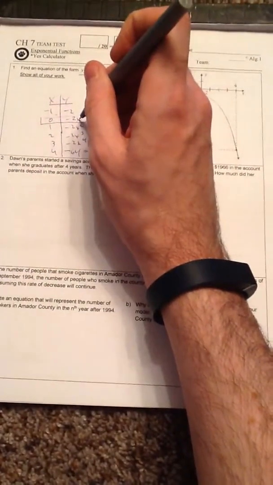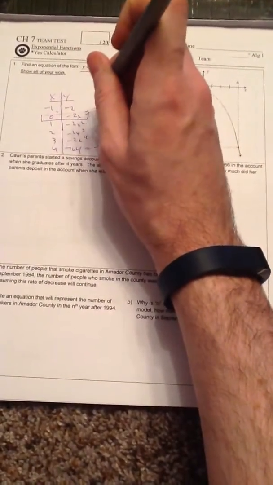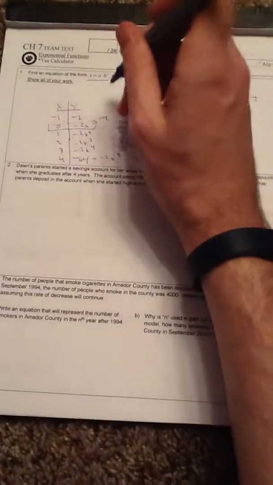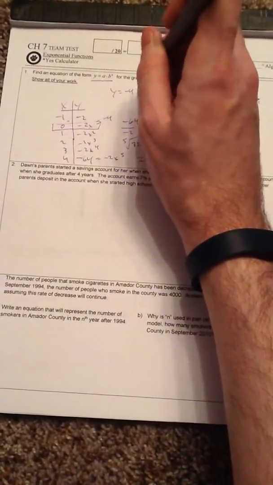So now I just need to find a. Well, if I'm starting at -2 here, -2 times 2 is going to end up being -4. So I end up getting y equals -4 times 2 to the x. And that's the full equation.